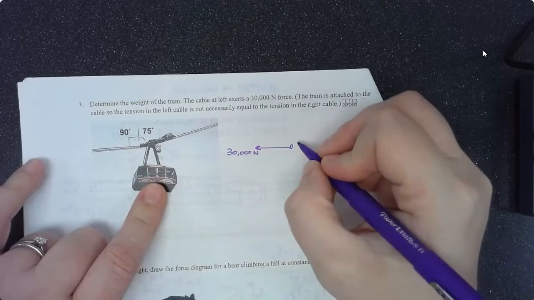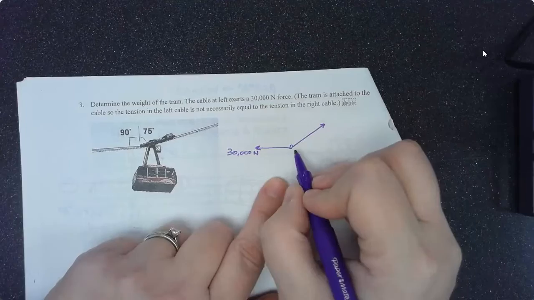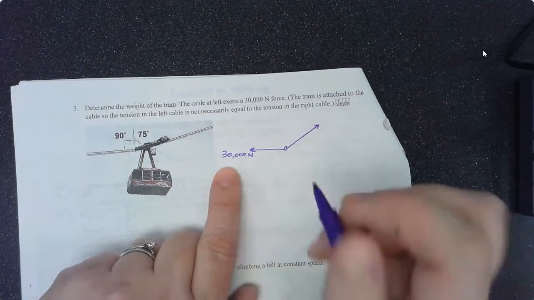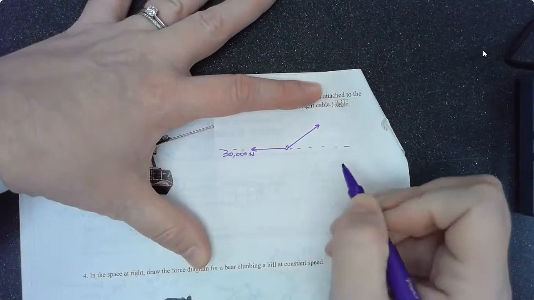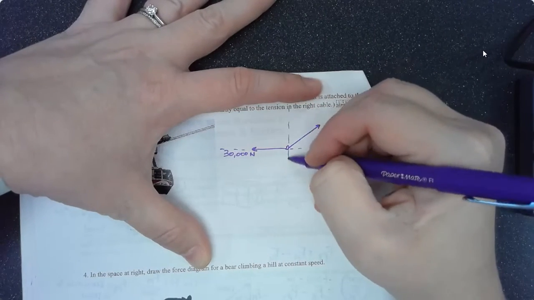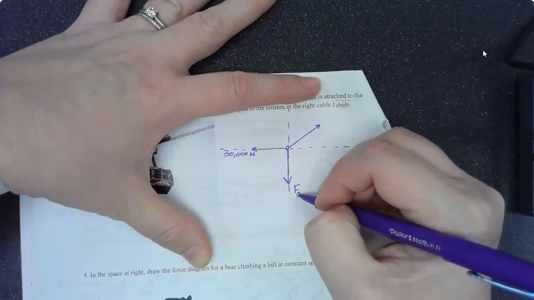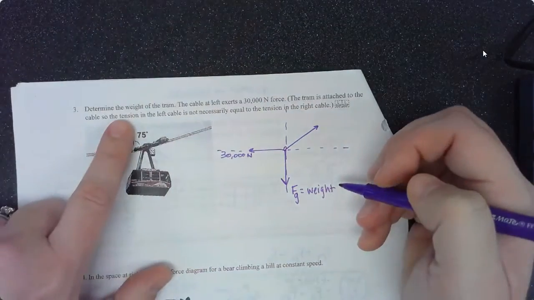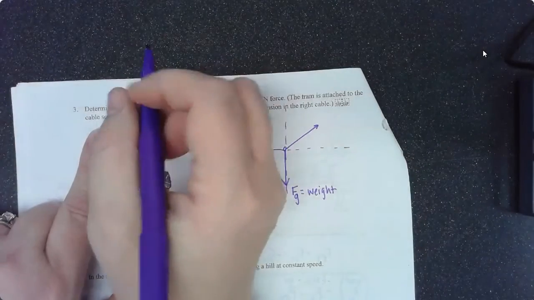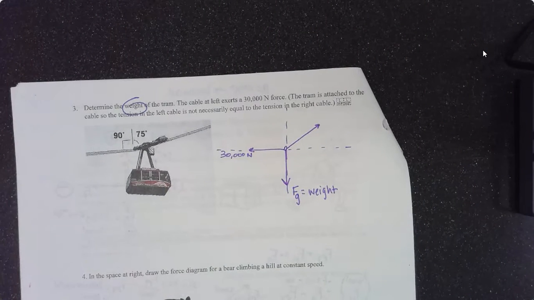And then if our other cable is at an angle, then the force that's actually going to be opposite of this 30,000 is going to be on this horizontal line here. And we're going to have a vertical axis, and this is weight, right? This is our gravity, which is our weight, which is what we're asked to solve here. I'm just going to grab another color.